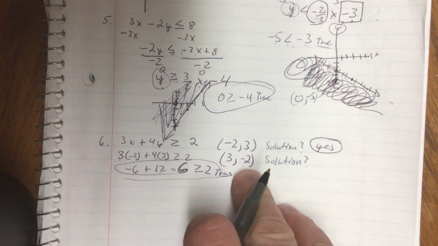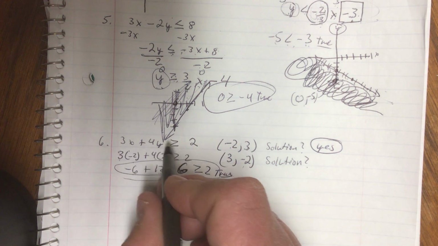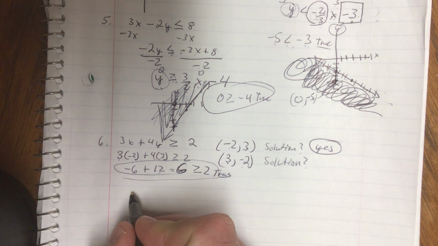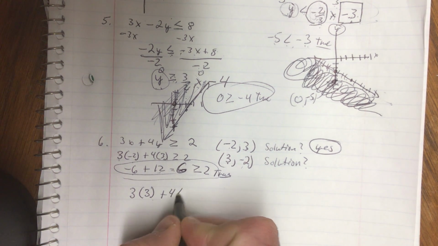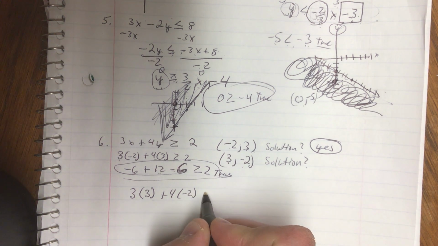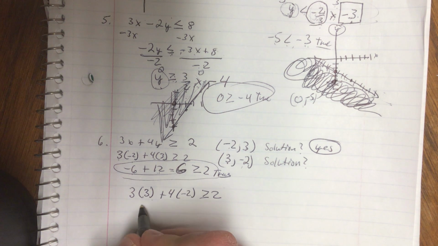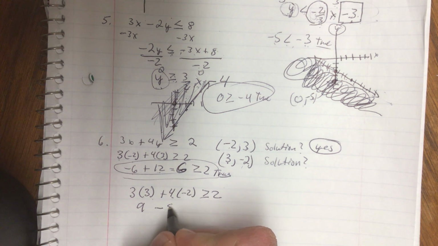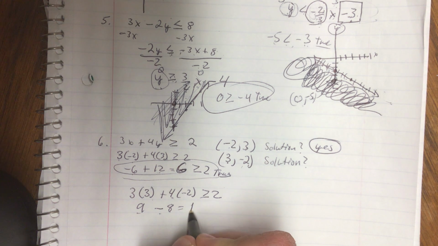Let's try this other point and see if it's going to be a solution. Again, just sub it in for x and y. 3 is the x, negative 2 is the y. So I have 3 times 3 plus 4 times negative 2. That should be greater than or equal to 2. Let's see if it is. 3 times 3 is 9. 4 times negative 2, positive times negative, is a negative. 4 times 2 is 8. What's 9 minus 8? That's going to be 1.